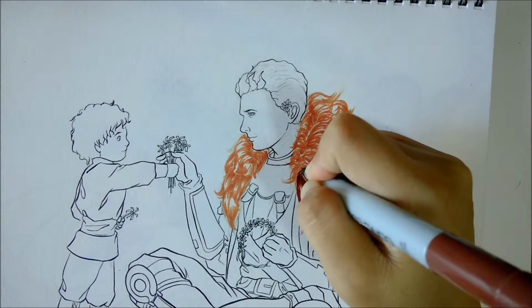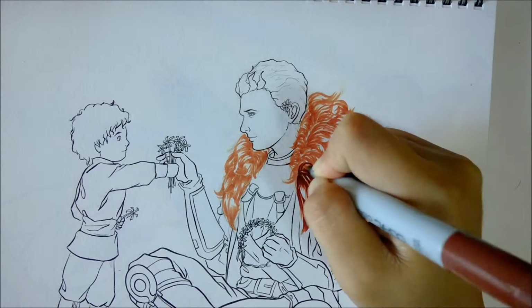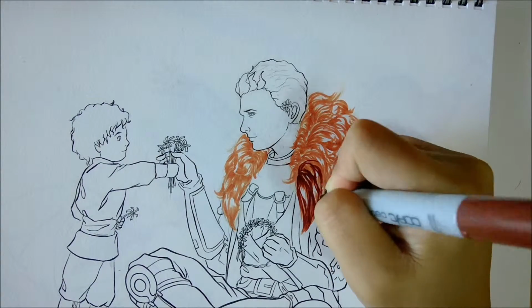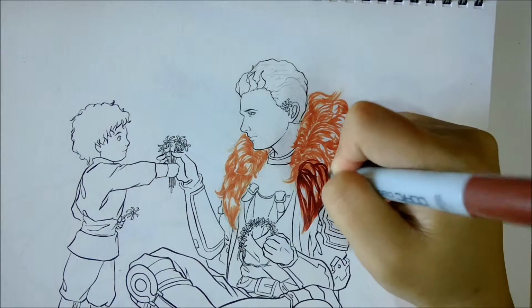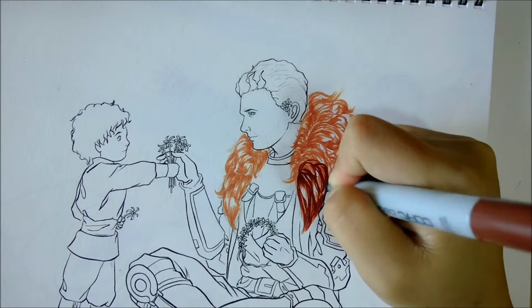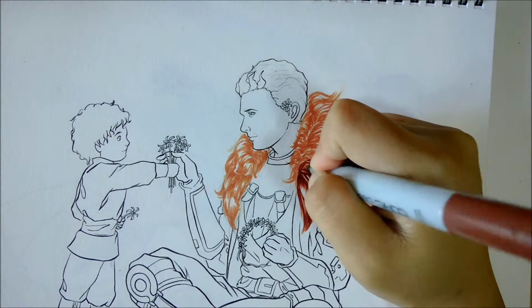Sorry, I got distracted. Stupid sexy Cullen with his stupid sexy fur. Can't he wear a t-shirt or something?